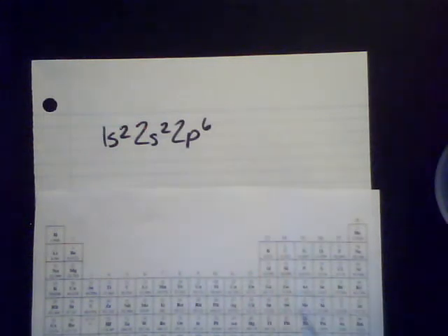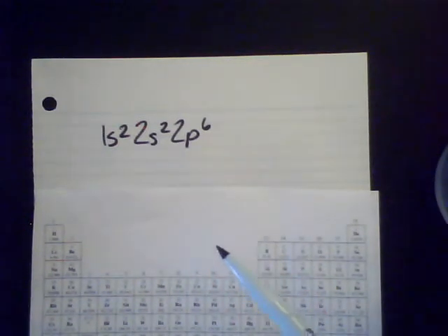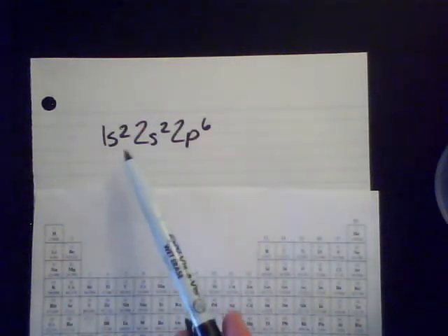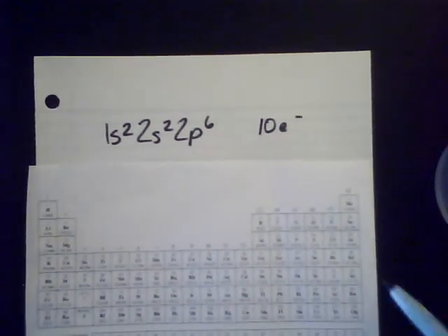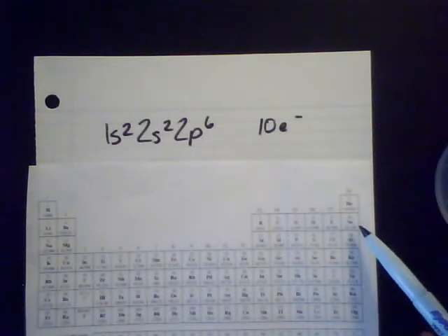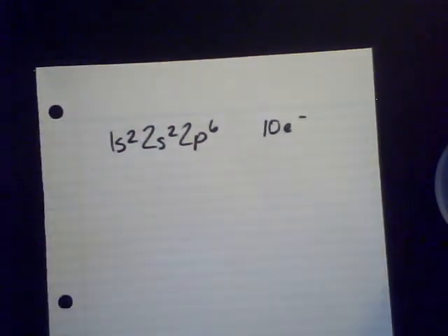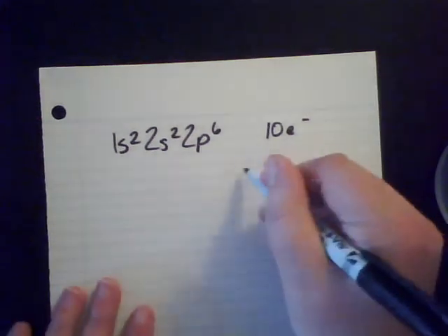So my highest energy electrons are in my second shell. Okay, and there's 8 of them in the highest level. All right. So you add up your superscripts, 2, 4, 10. So that means that you have 10 electrons total, which means that if we're looking at our periodic table, the one that corresponds with 10 electrons is over here in our noble gas column, and it is neon.